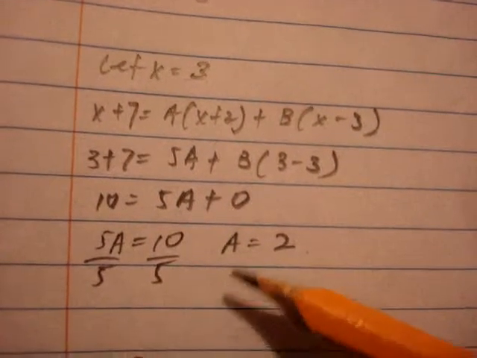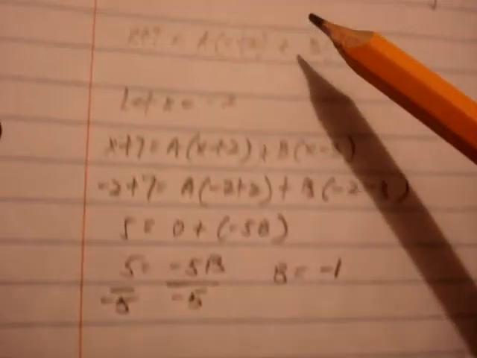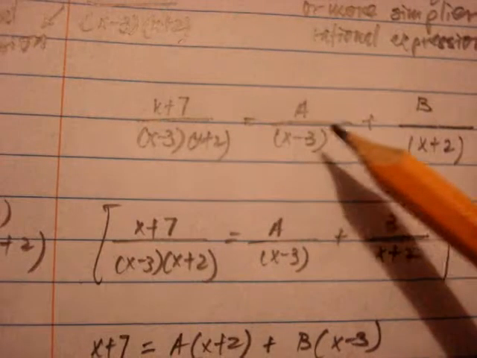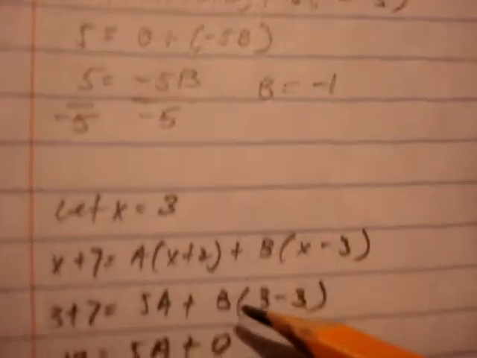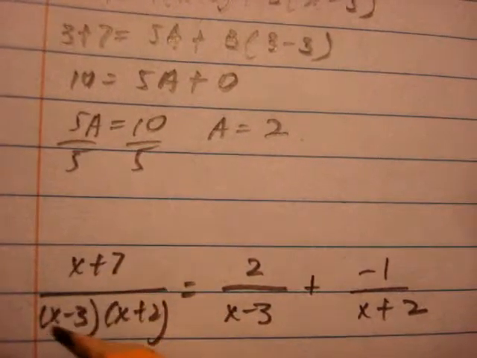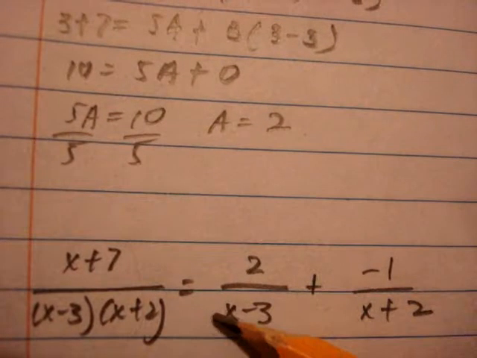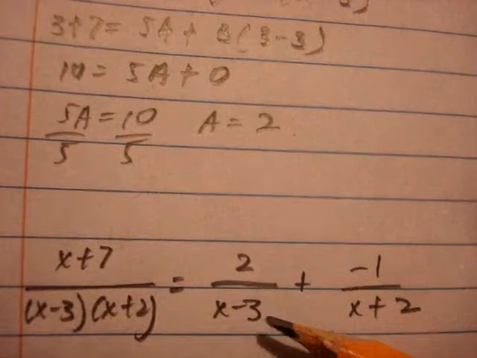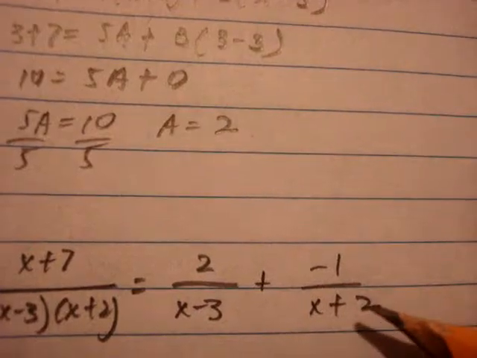Okay, so now that you have A and B, you put them back into this equation right here. It'll be the original rational function equals A, which is 2, divided by x minus 3, plus negative 1 divided by x plus 2.